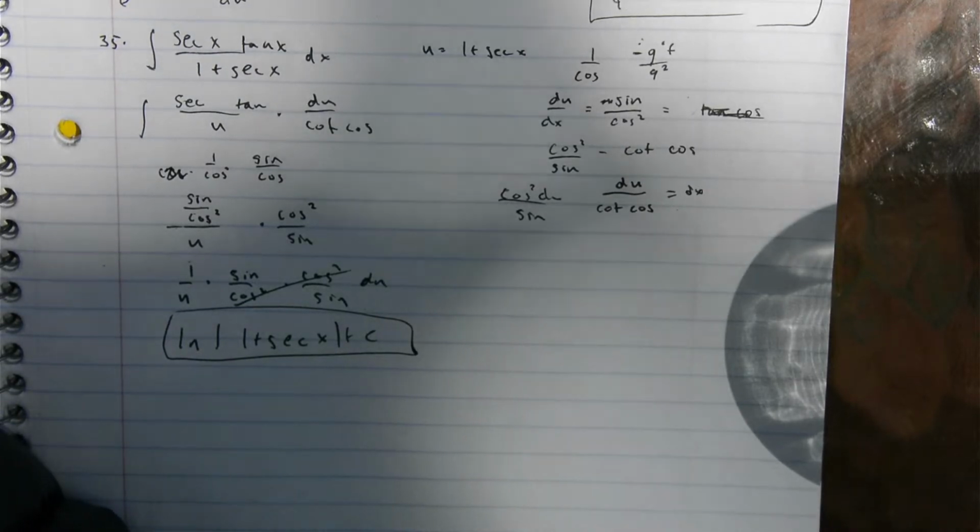This one's going to be 1 plus tan t is u. Then du dx is equal to sec squared. So over sec squared, this cancels. Then you're just left with u cubed. So you're going to get u to the fourth over 4.